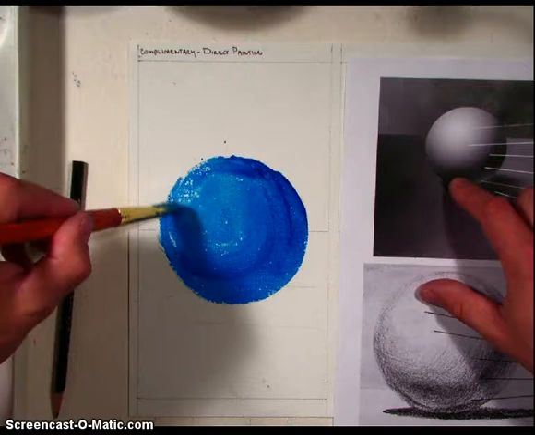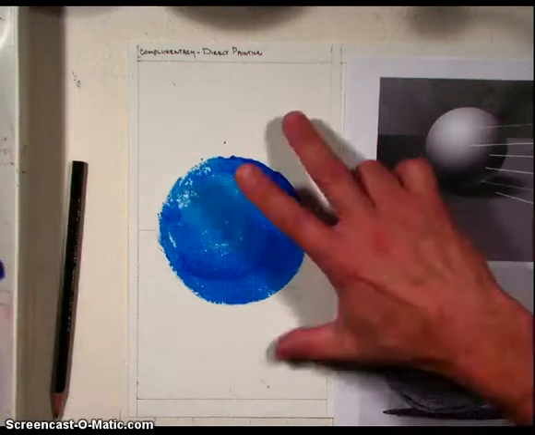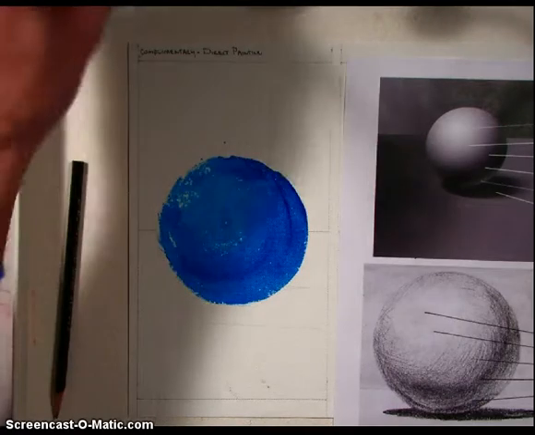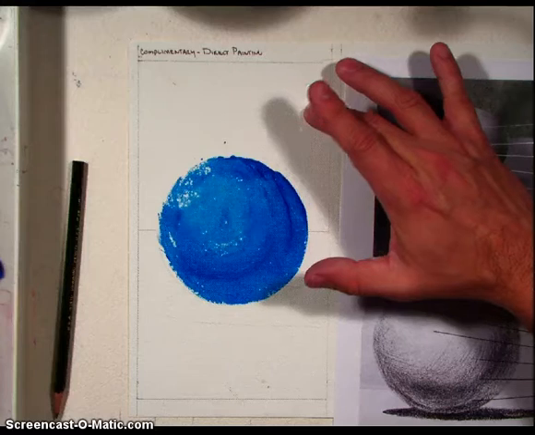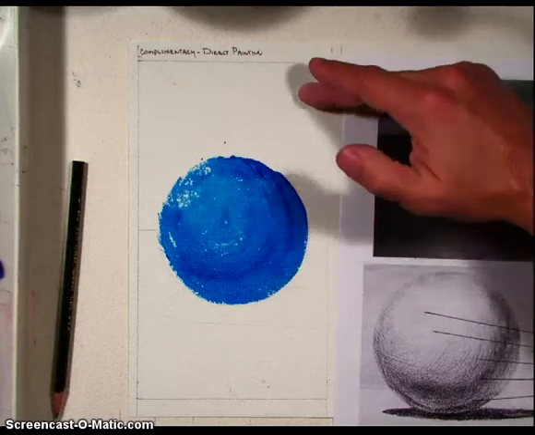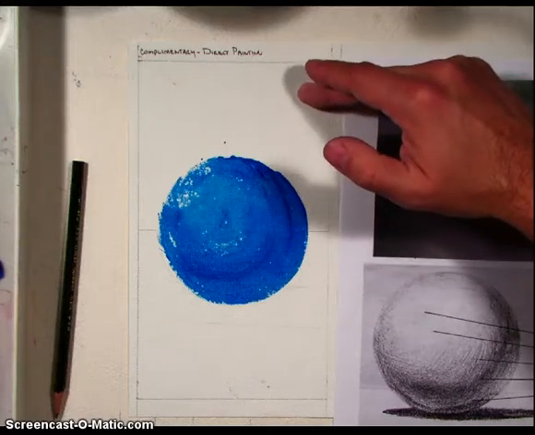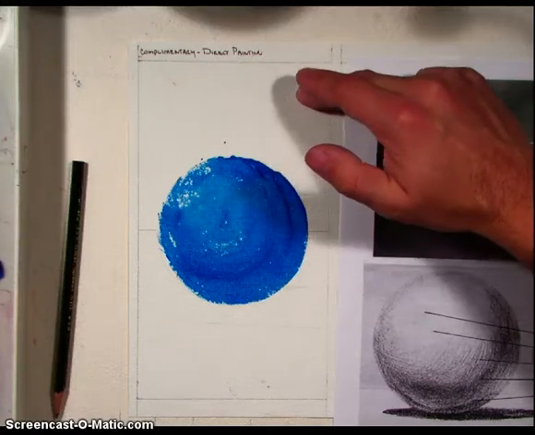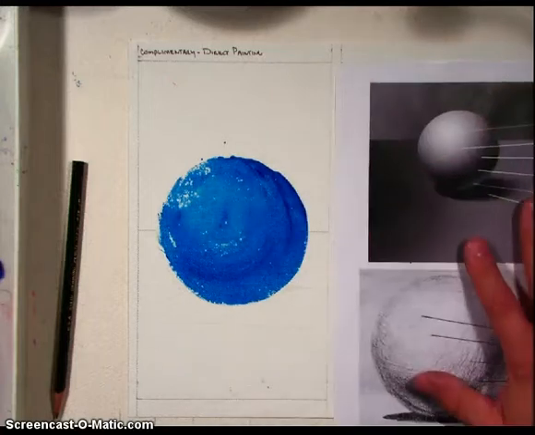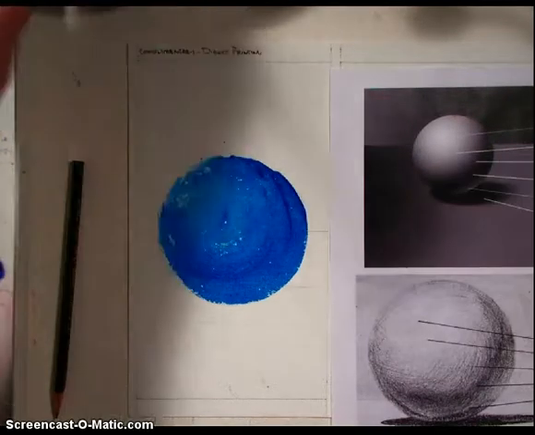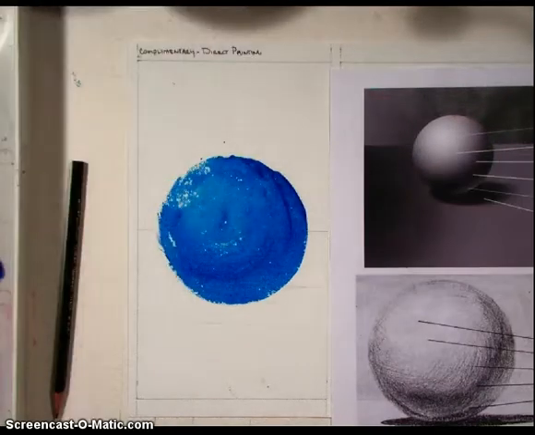It's blocked in. Now, the background. I have to think about what I want to do with the background. I want the sphere to stand out, so I ask myself, do I want the top to be blue or orange? You can technically go with either one, but it's all in how you handle the values. But I heard Vinny over here say orange, so I'm going to go with orange in my background.